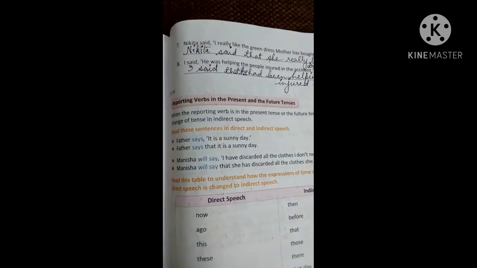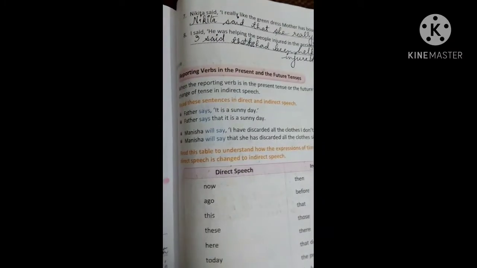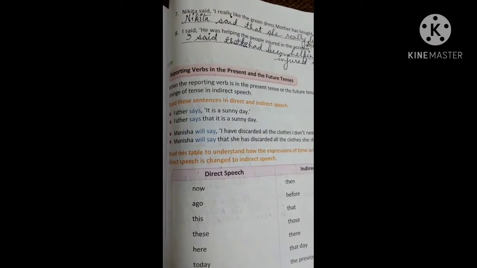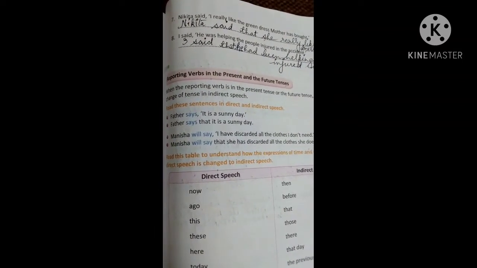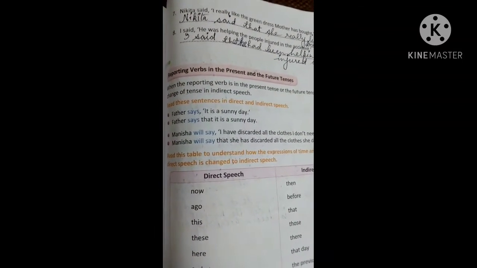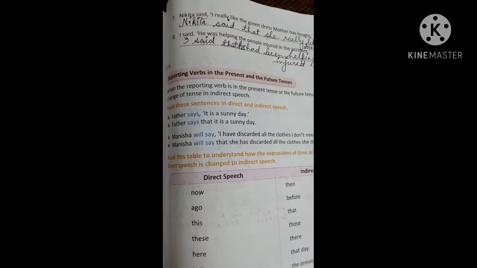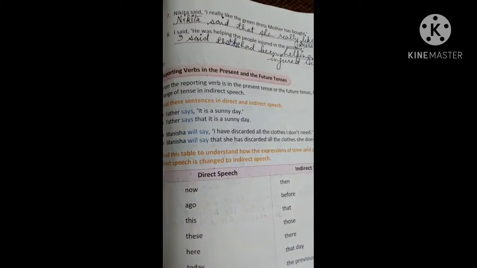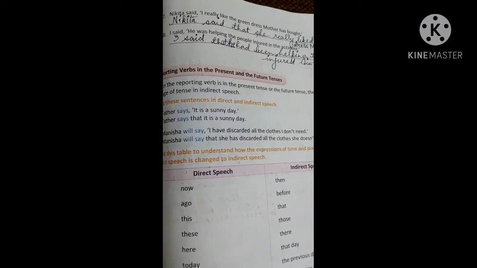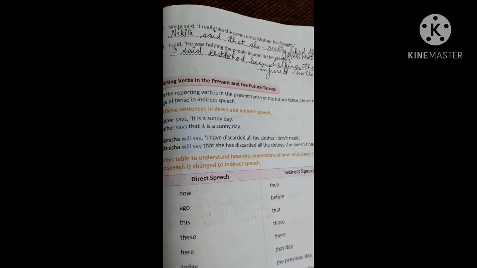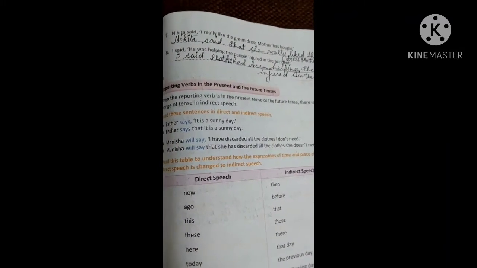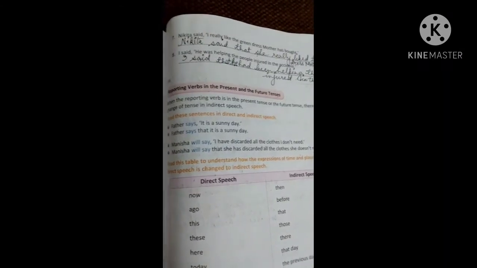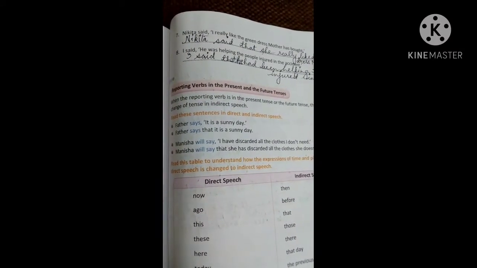Okay. Now there are some more rules. Reporting verbs in the present and the future tenses. As we have already discussed, if the reporting verb is in present tense or future tense, as in "father says" or "Manisha will say," then the tense of the reported speech won't be changed. Whatever the tense it is, we cannot change it.